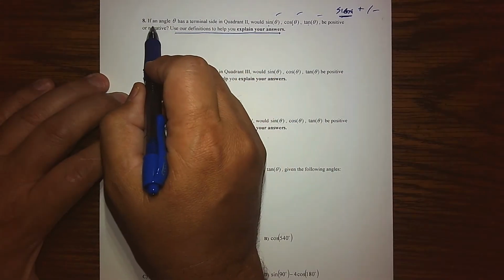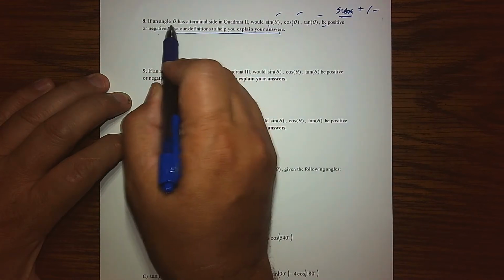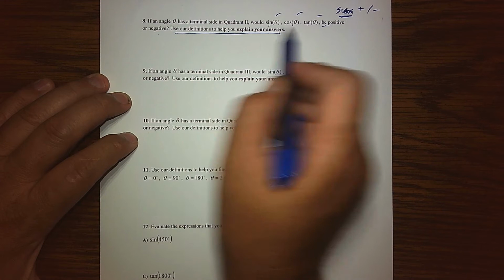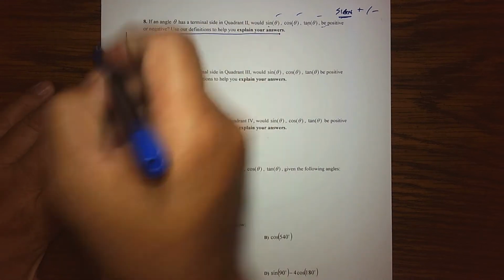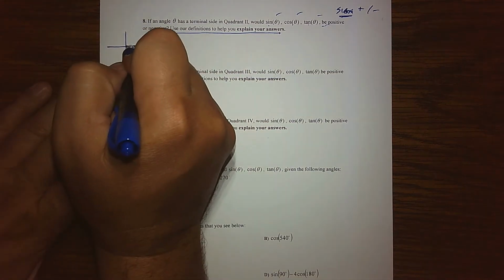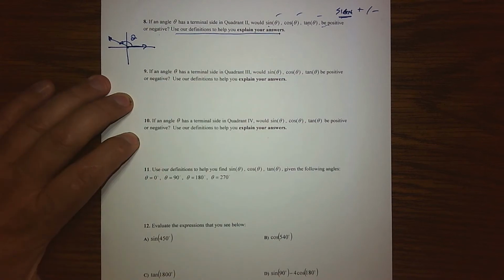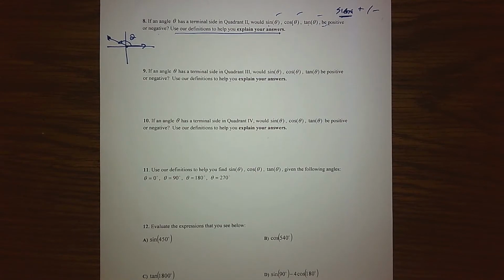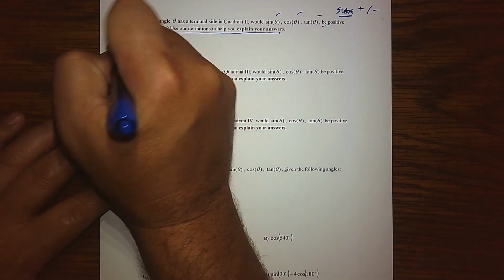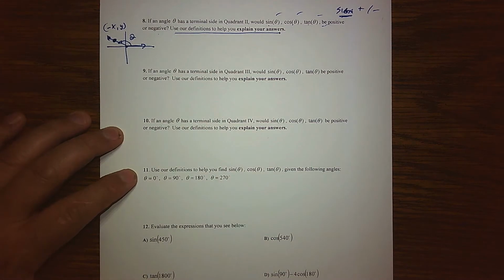If we look at my first example, I'm trying to find what is the positiveness or negativeness if my theta has a terminal side in quadrant 2. A picture will be appropriate here. So we're talking about being in quadrant 2, and there would be a potential picture of the situation going on. My initial side is along the x-axis, my terminal side is in quadrant 2. So in terms of an ordered pair, my x will be some negative value and my y will be some positive value.